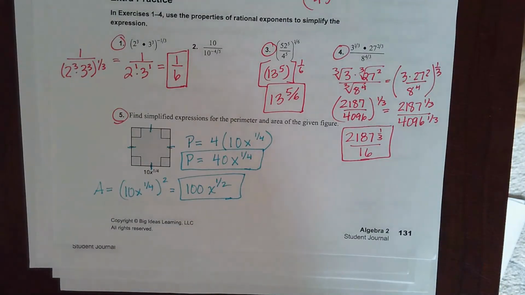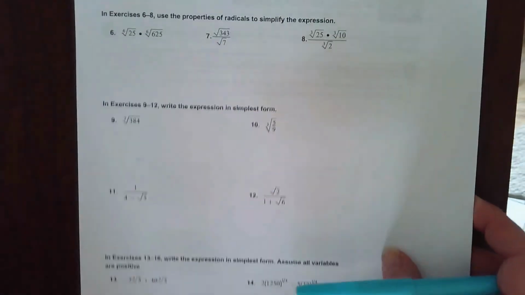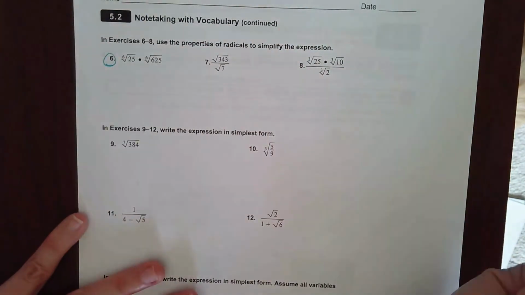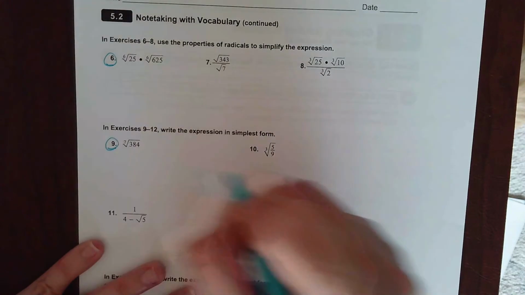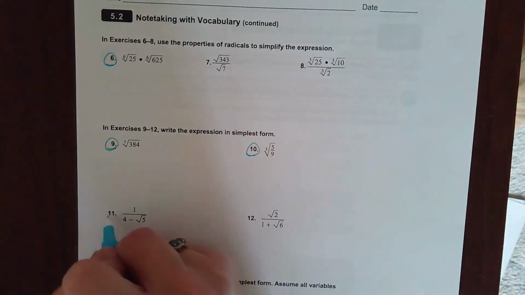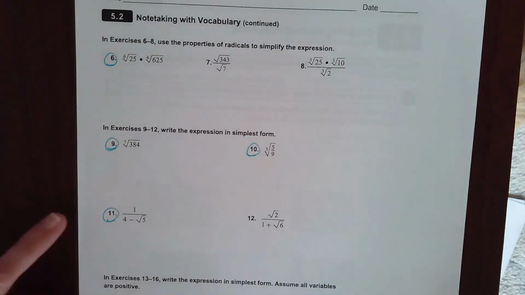Okay, let's try some more. Let's now move on to page 132. Again, I'm not going to do all of them on here because I'm going to save some for you guys to practice, but we're going to do a few of these. So let's try number 6, 9, 10, I'll do 11, 14, and 16. I'm going to do a bunch of these just because some of these get a little tricky.